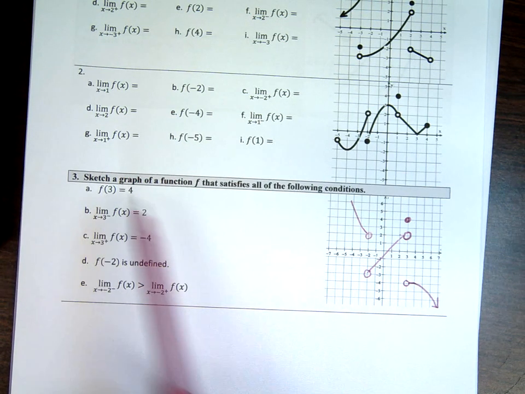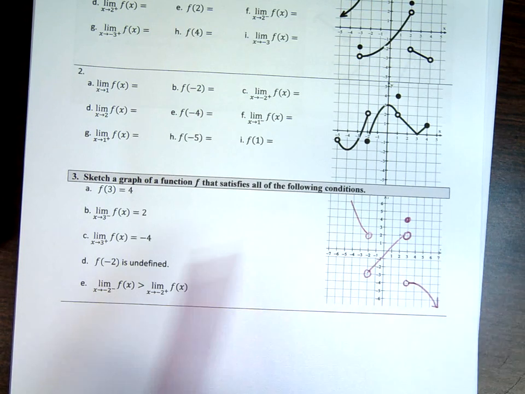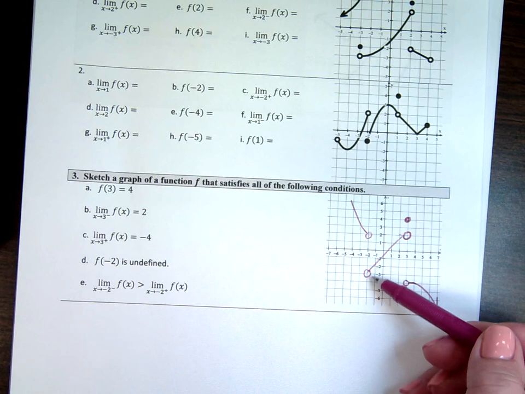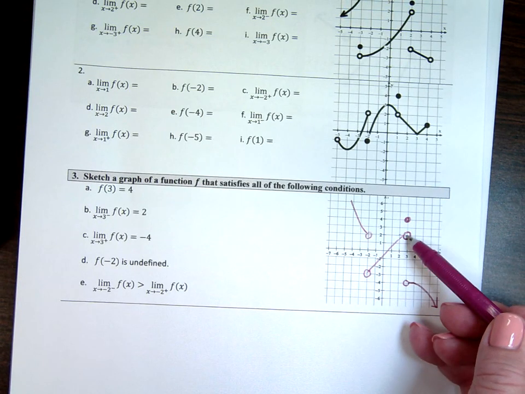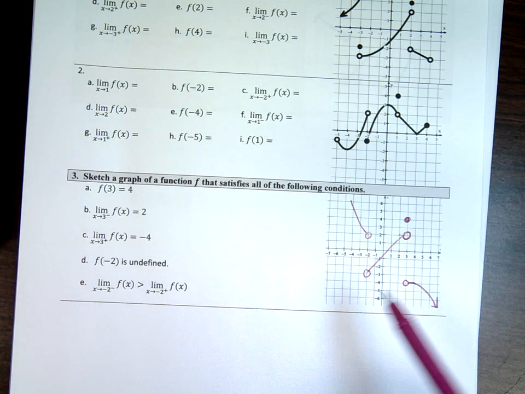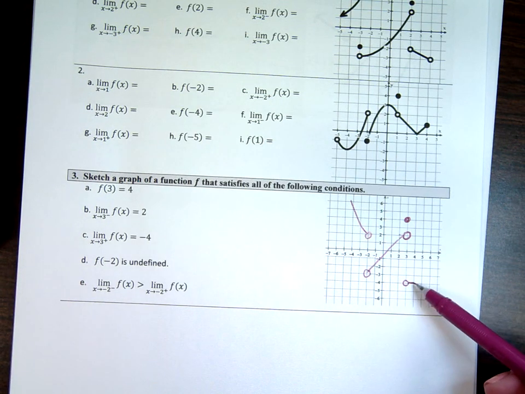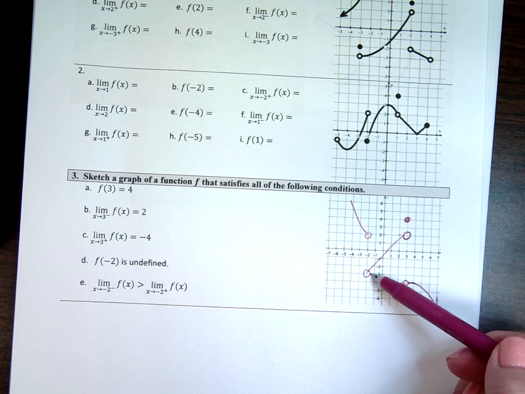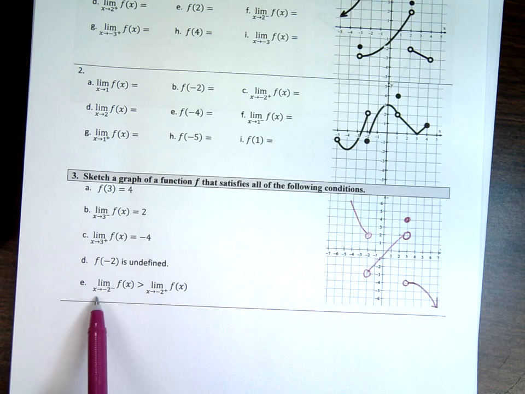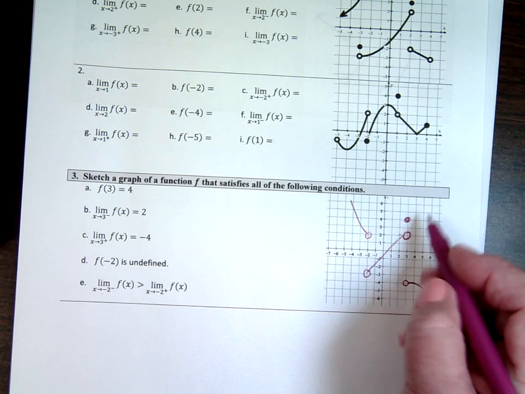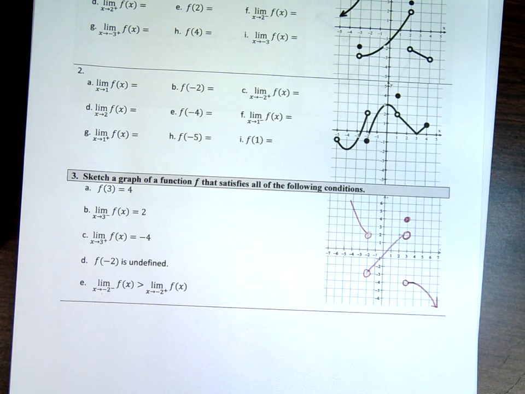F of 3 is 4. I got a coordinate. As I approach 3 from the left, I get a y value of 2. If I go to 3 from the right, I get a y value of -4. F of -2 is undefined, so you need open circles there. And the limit as I come at -2 from the left is bigger than the limit as I come from -2 from the right.